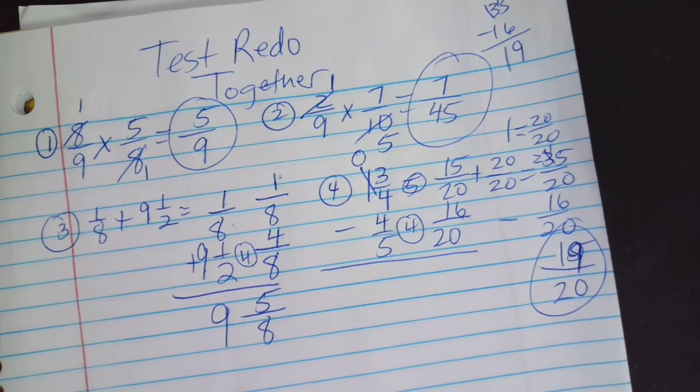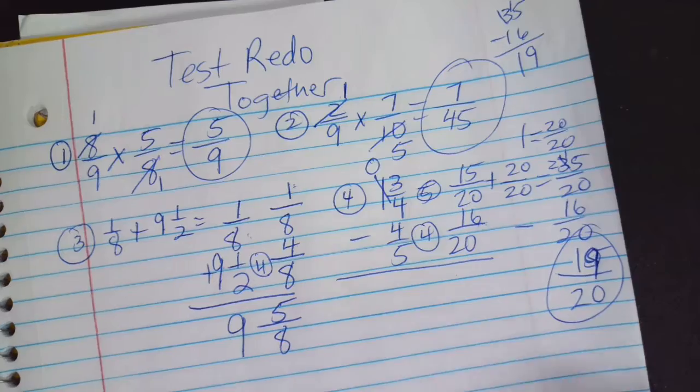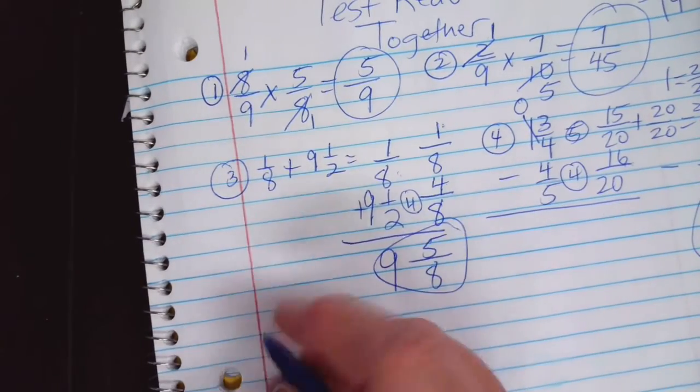And this is something new. I just got this document camera, so I'm hoping that this will help us. All right, now we're dividing. Number 5, let's see, that's that answer.